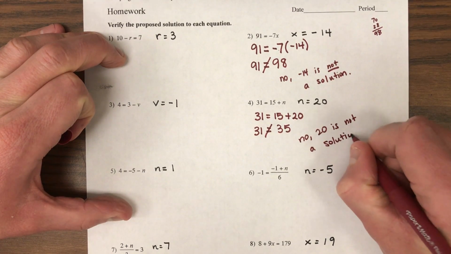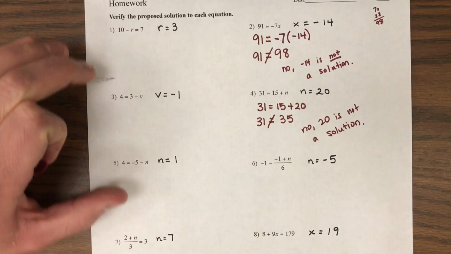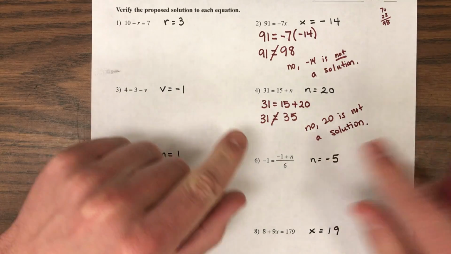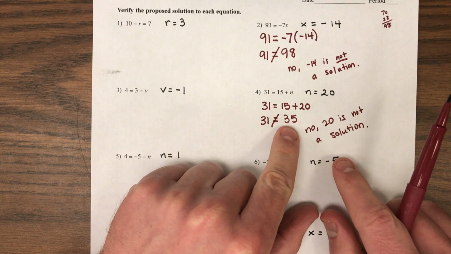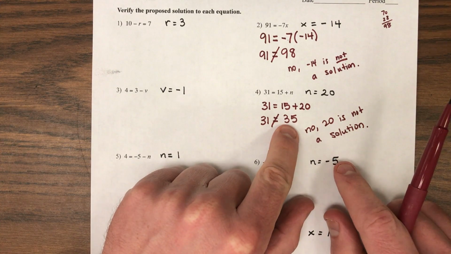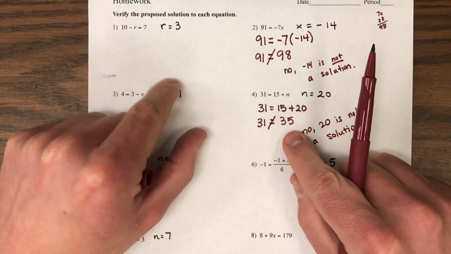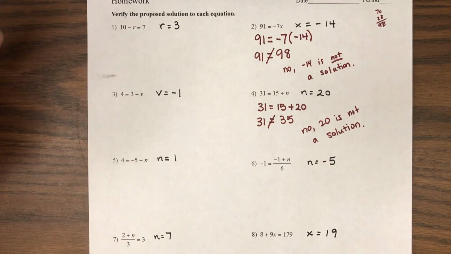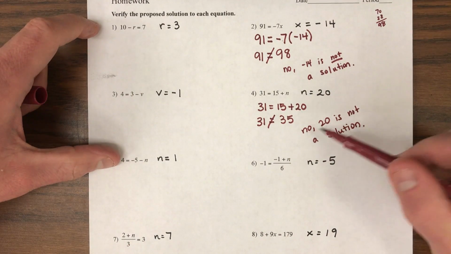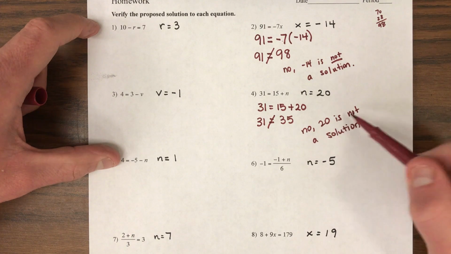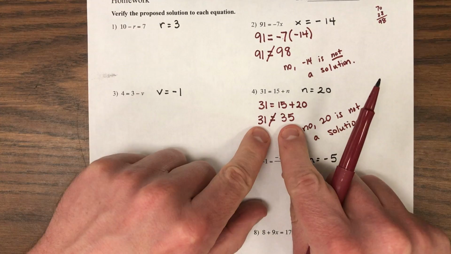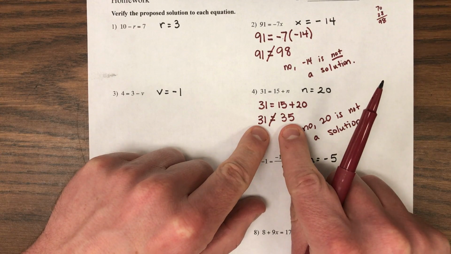So one thing that students often get confused or mixed up about when they're doing this is you do some math, you do a problem, and you come to an answer at the end that's 35, right? That feels like your answer because you did some math and got a 35. And so a mistake that a lot of students would make is write no, 35 is not a solution. Or maybe no, 31 is not a solution. But these aren't the things you're checking to see whether or not they're a solution.